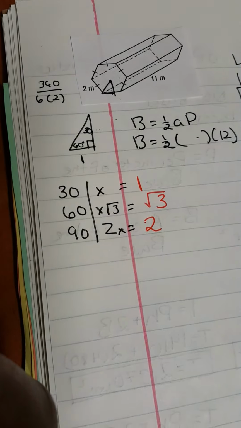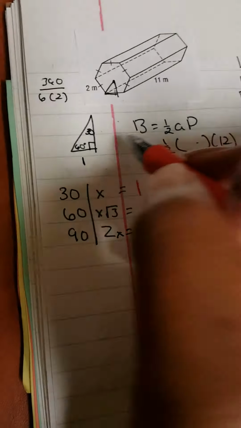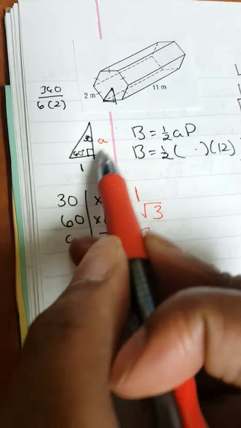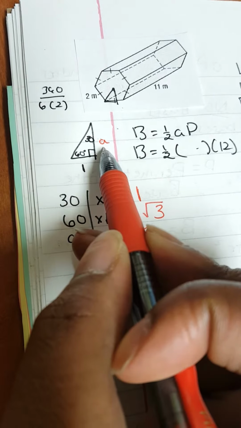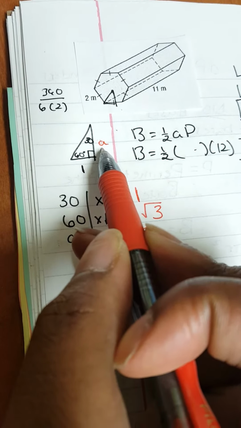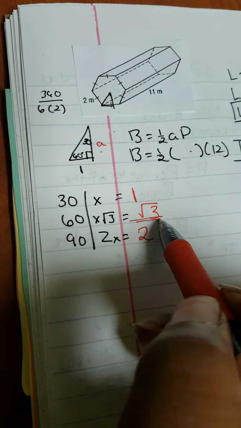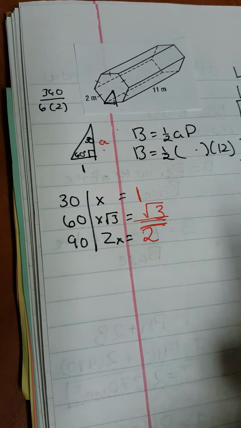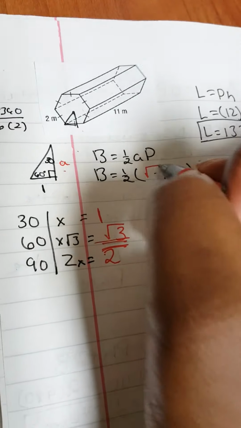So remember, my goal was to find the apothem which is right here. What's the apothem across from the 30, 60, or the 90? 60. The 60. So this is the number I wanted. The square root of 3. That's my apothem.